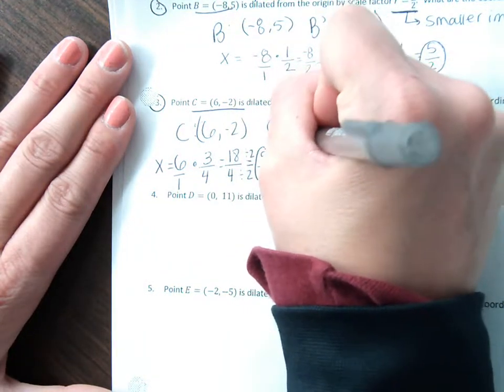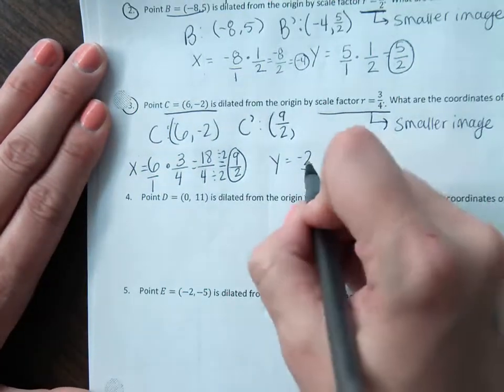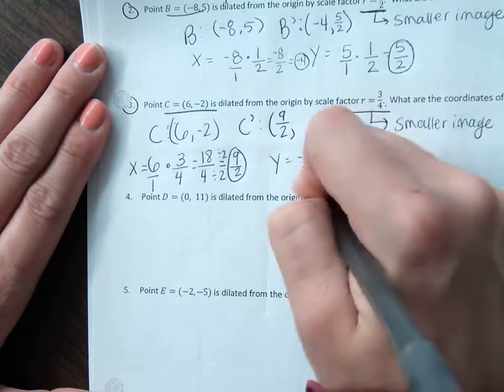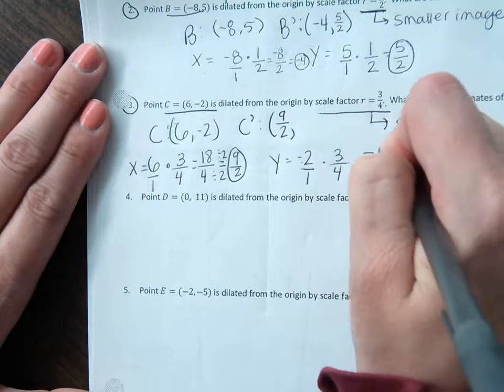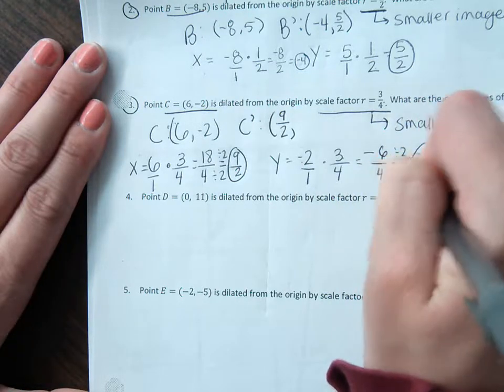So 9 over 2. Again, -2 needs to be a fraction. Multiply straight across. -2 times 3 is -6. 1 times 4 is 4. We can simplify by 2. That gives me -3 over 2.